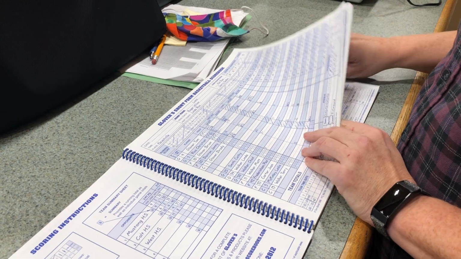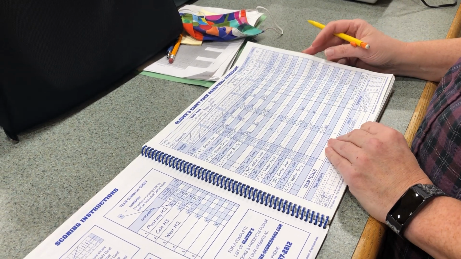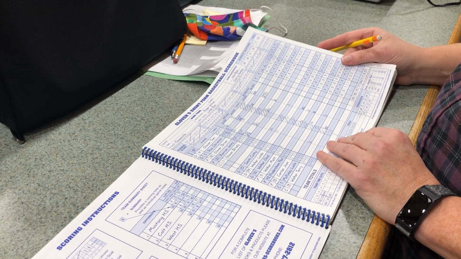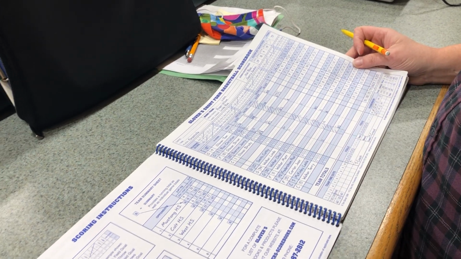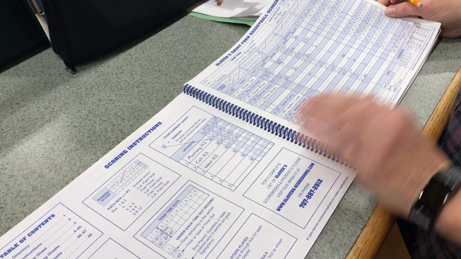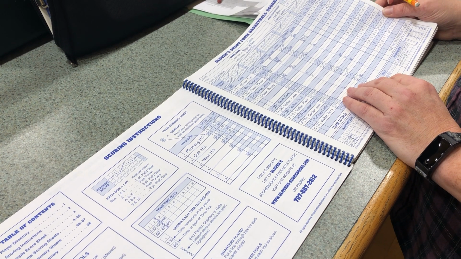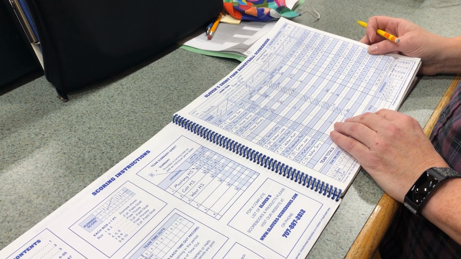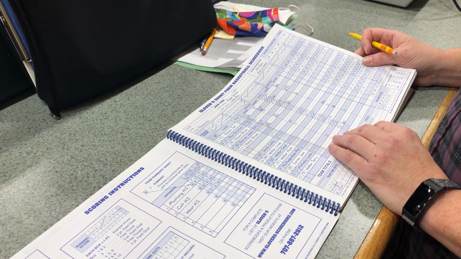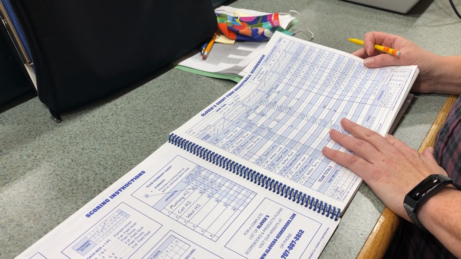However, at our age groups, 3rd grade, 4th grade, 5th grade, and 6th grade, many of these are not necessary. So what I do want to share with you is the bare minimum of what you need for an official scorebook.